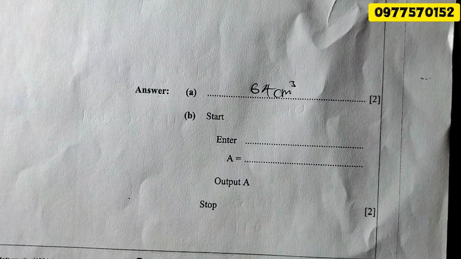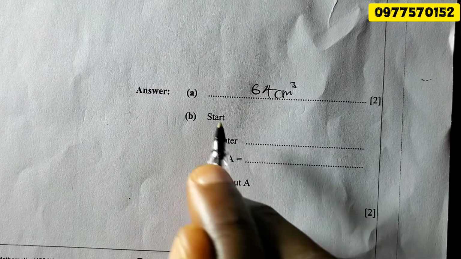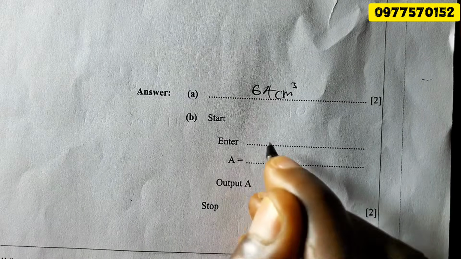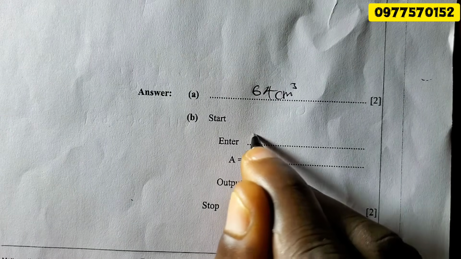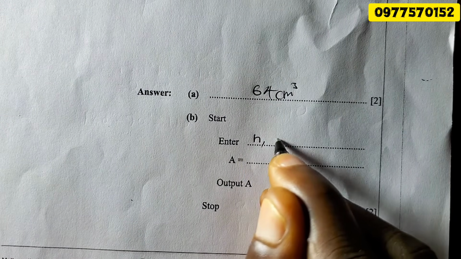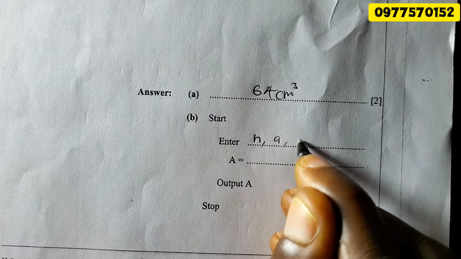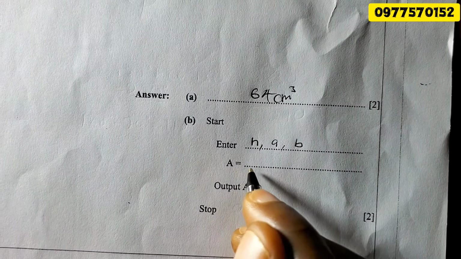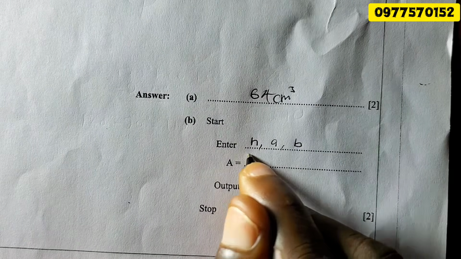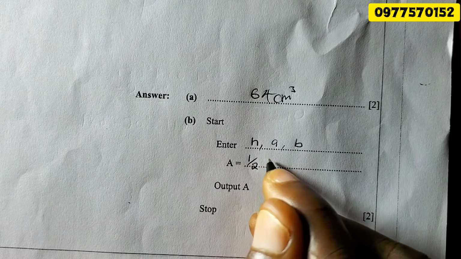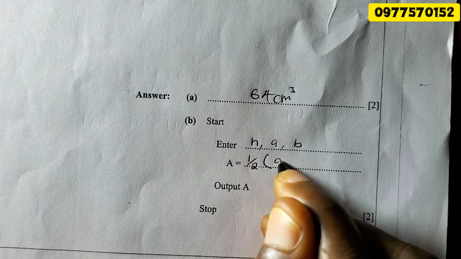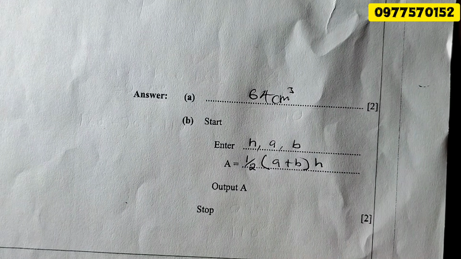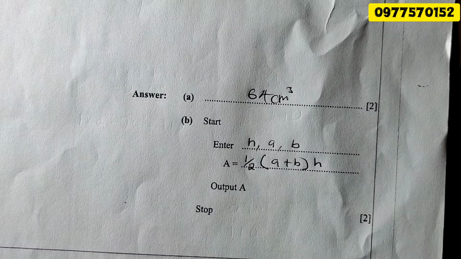Check. You have two spaces here. You have enter, start, enter. So we're going to enter H, which is height. Also enter A, and also enter B. That's it. And then here you write the formula. Area is equals to 1 over 2, open bracket, A plus B close bracket H. That is the formula for calculating. This is very simple. Let's go to question 21.